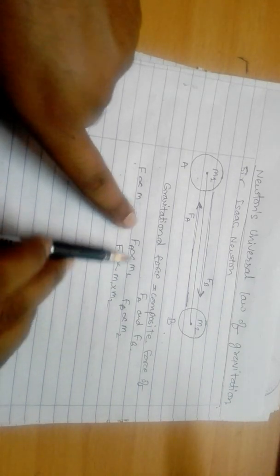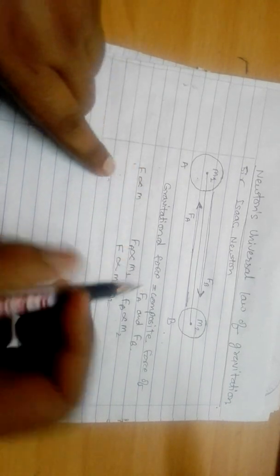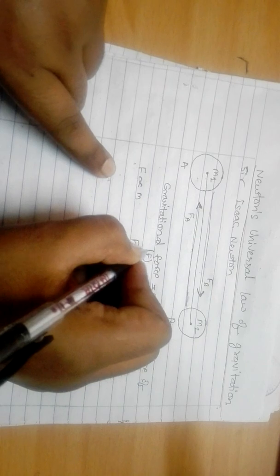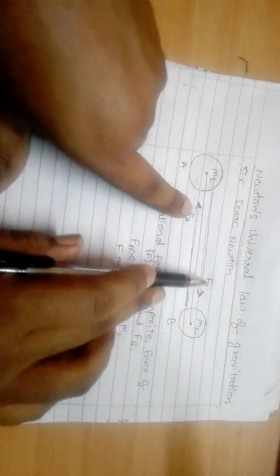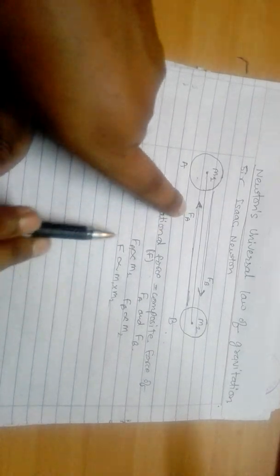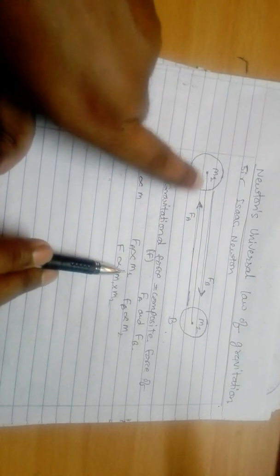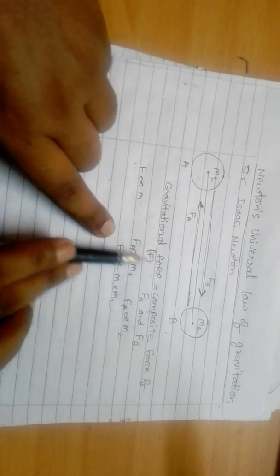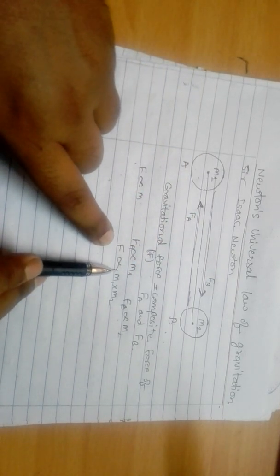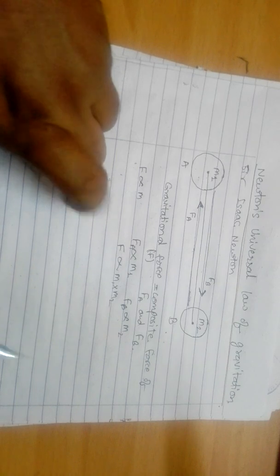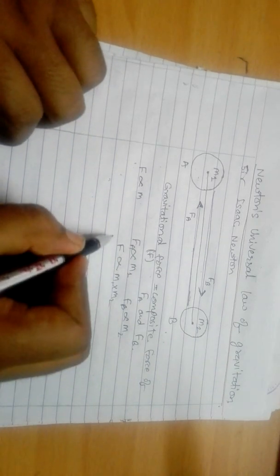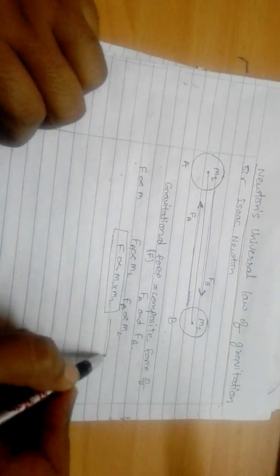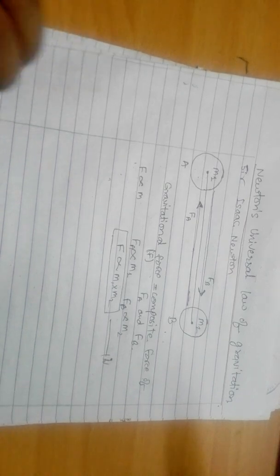See once again, gravitational force, or F, is the composite force of Fa and Fb, and since Fa is proportional to m1 and Fb is proportional to m2, the composite force F must be proportional to the product of m1 and m2. Okay, this is one of the conditions.